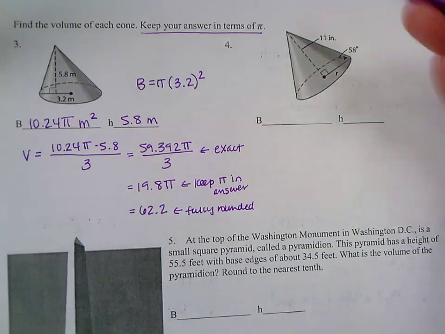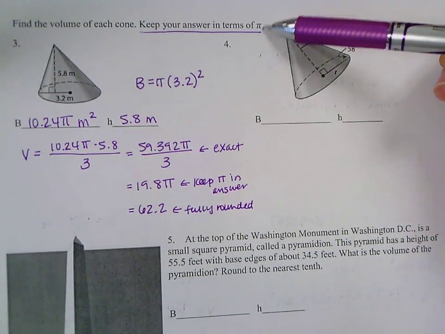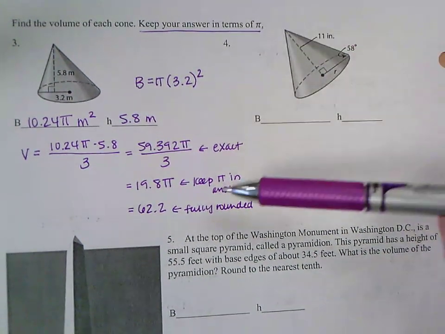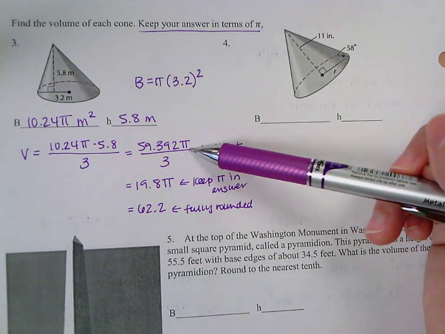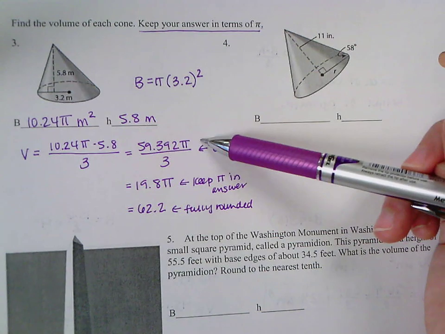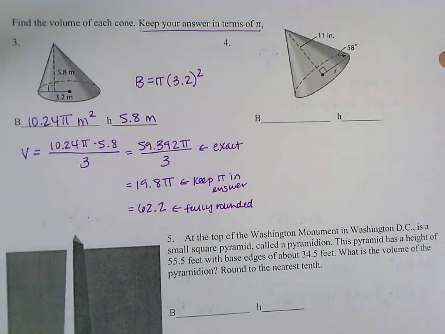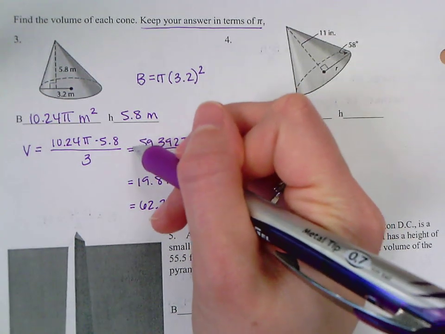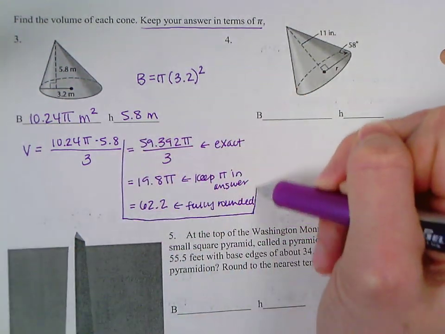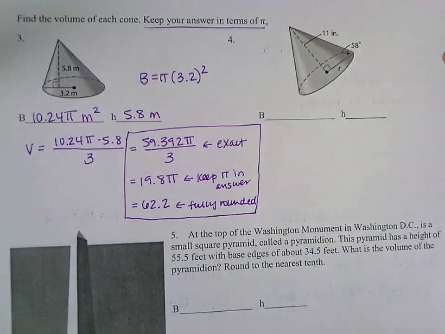So if directions say keep pi or keep your answer in terms of pi, then I'm at least looking for this. You could also leave it like this because this is an actual exact answer. So if I said to leave your answer in exact form, this is what I would want. So these are all three acceptable answers for volume.